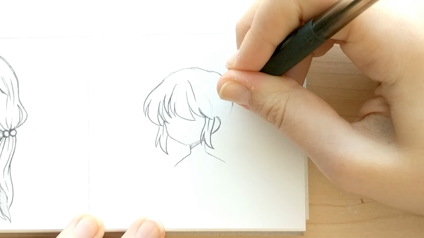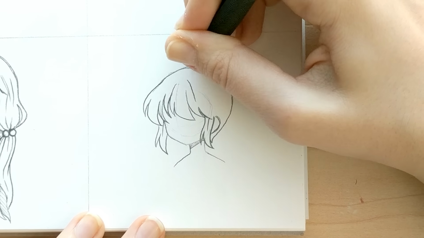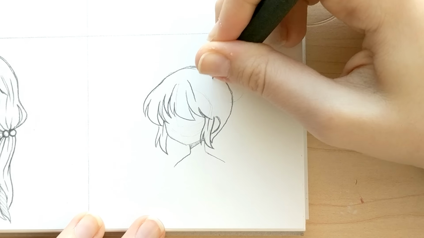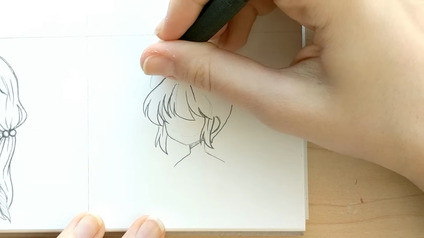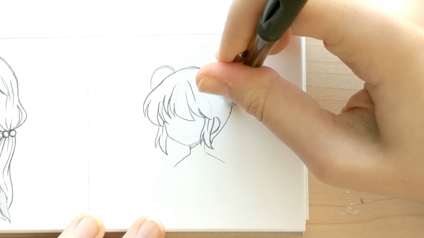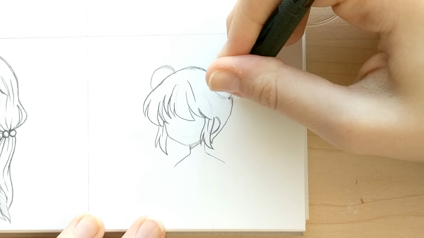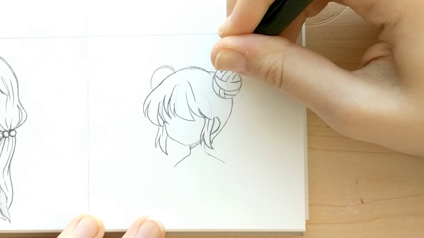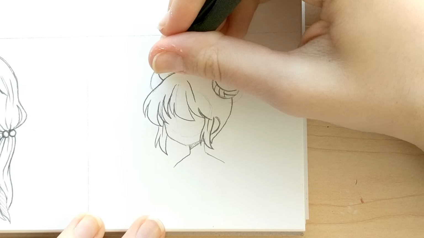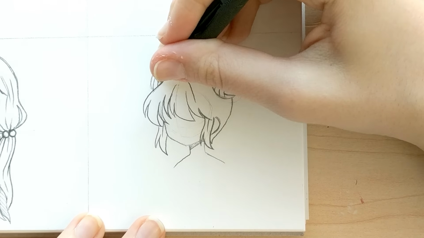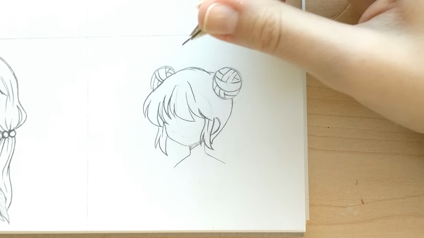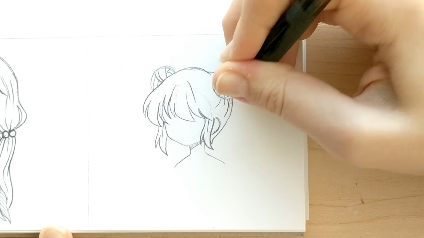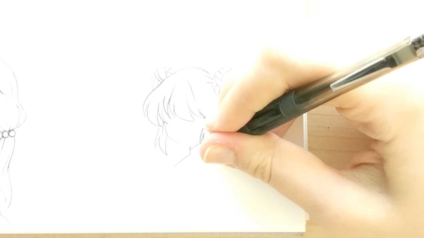So for these, I draw in the shape of her whole head, and then once I'm done, I draw in 2 circles, one on the other side of her head and one on this side since she's facing 3/4 view again. And once I've done that, I just weave around some lines, make some horizontal, some vertical, and this really makes it look like the hair is all pulled up and bunched together into little buns. Really, really simple, and it's also really fun to draw.